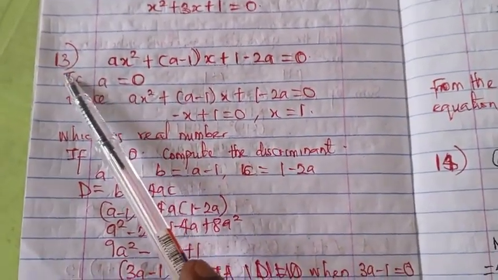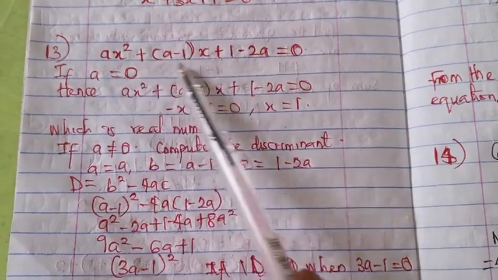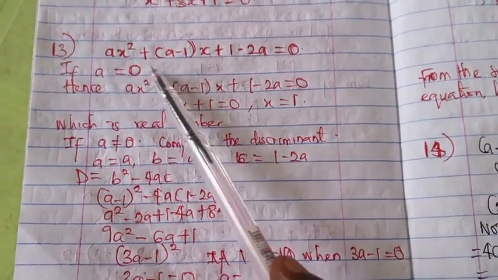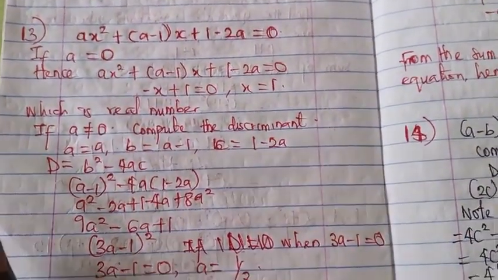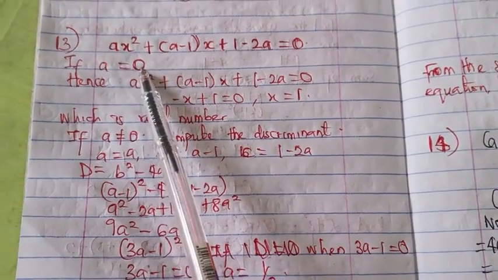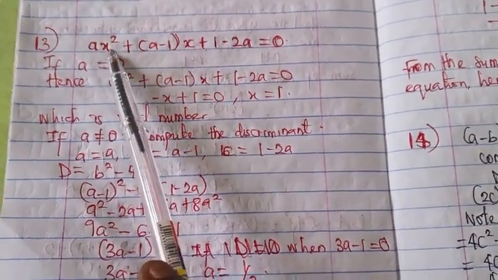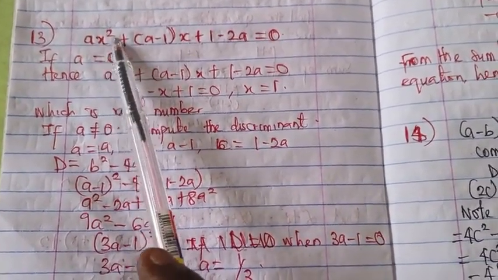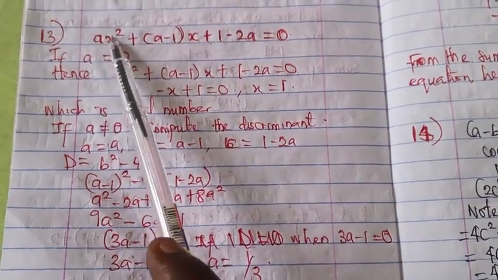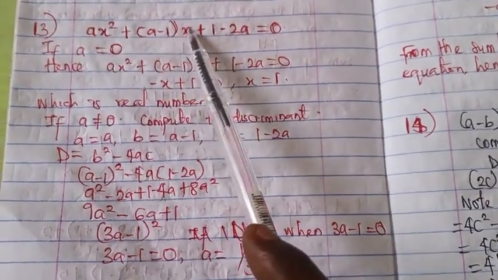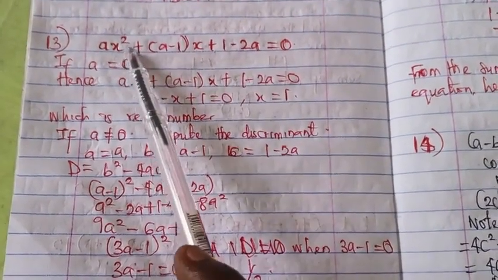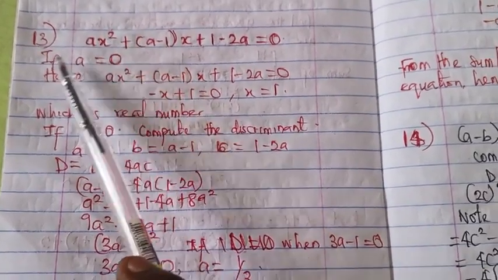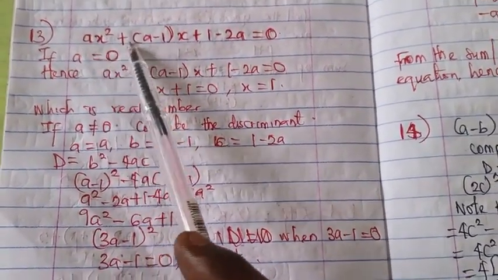Now, the first one, this is the equation they gave us. They said we should prove that it has real roots for all values of a. So we said, okay, if it is for all values of a, two things. a can be 0, although this won't make much sense, because someone will say if a is 0, definitely it loses its definition. That is the leading term here. Let's care about the leading term. Forget about the linear term, forget about the constant term. The leading term is going to be 0, because 0 times x squared is 0. So it loses its term.